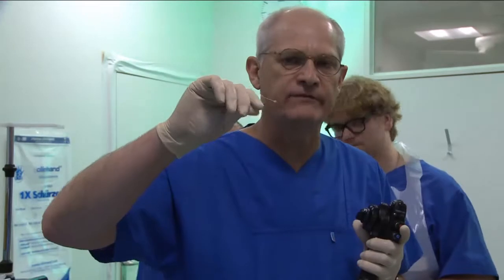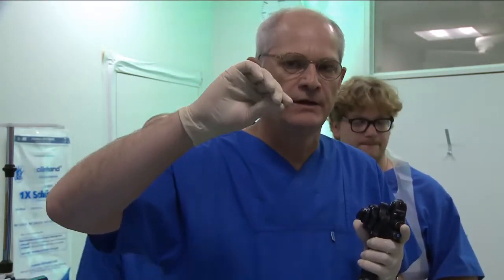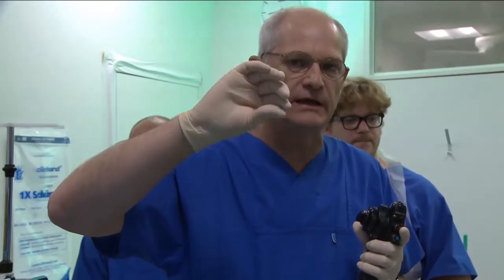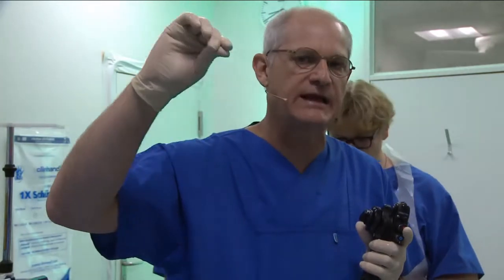And if you've ever felt it, we have a technician at my hospital now that actually can feel the slight suction pressure that pulling the stylet back creates. So I think it's the key to cytology.